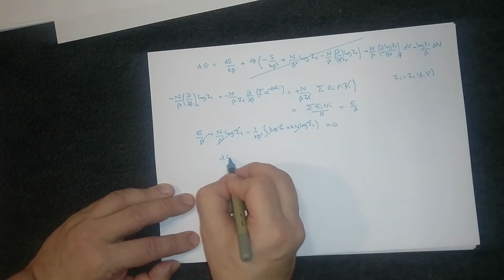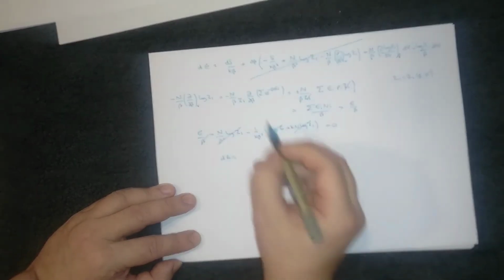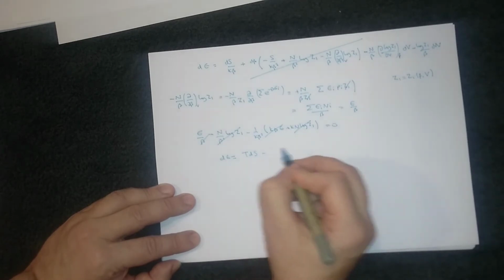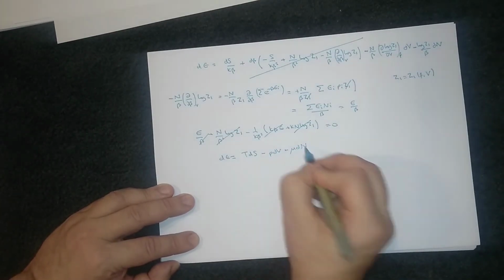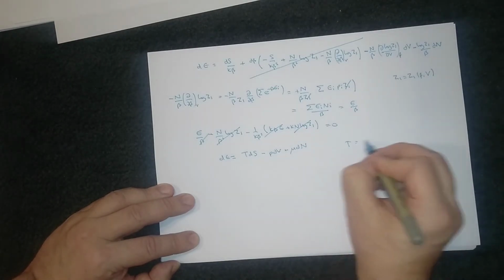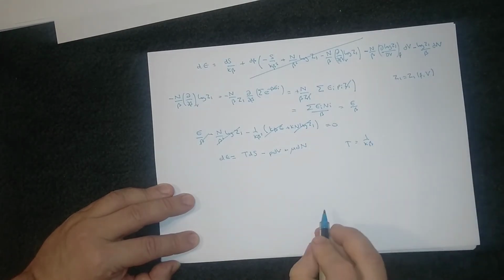So we have dE is T dS minus P dV plus mu dN. Where we set T to be 1 over k beta.